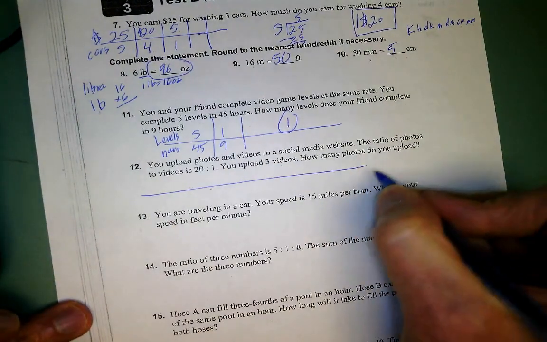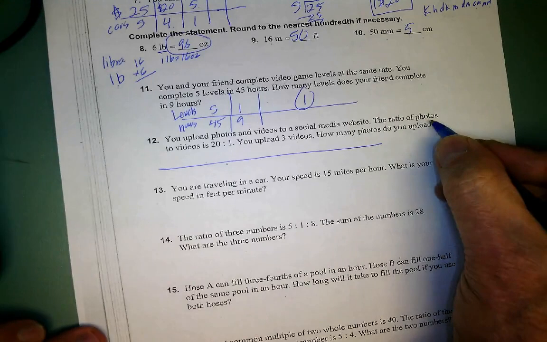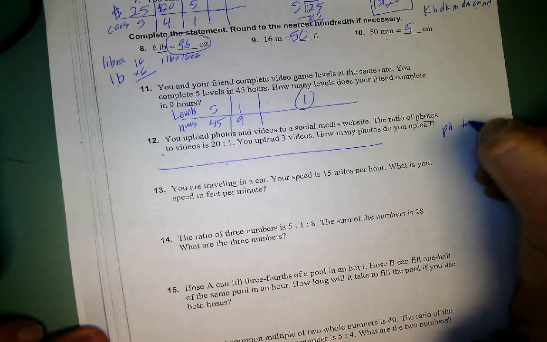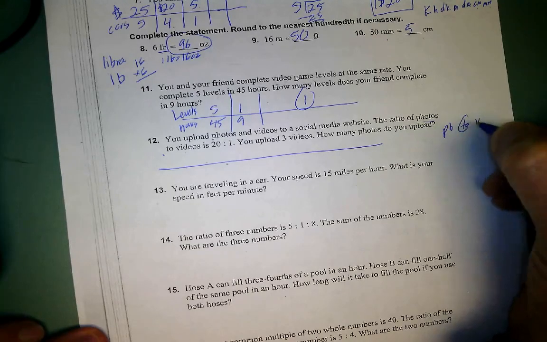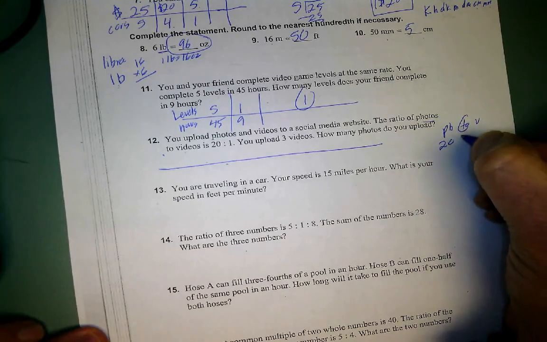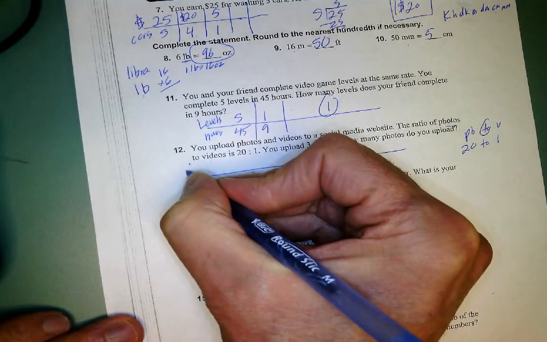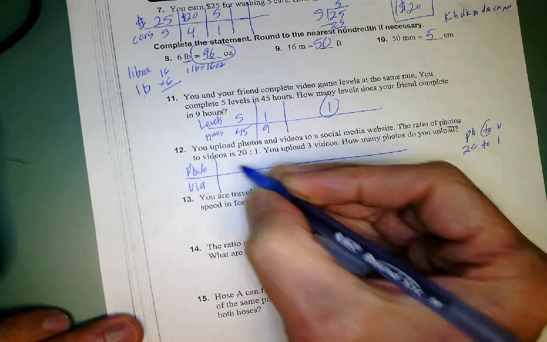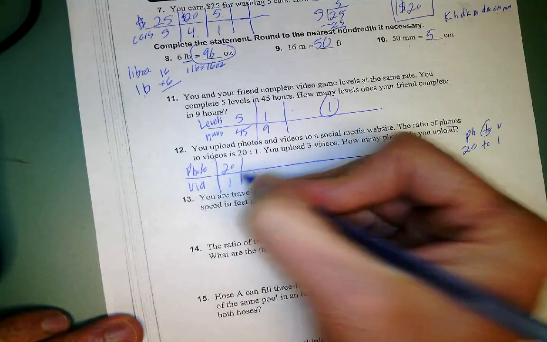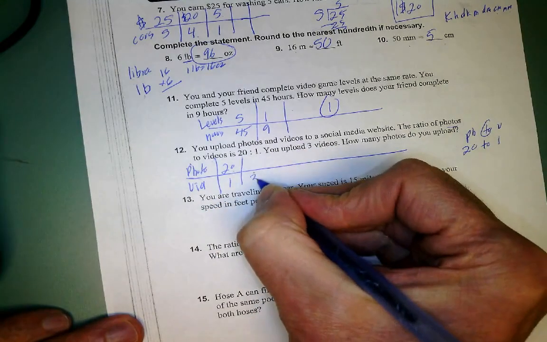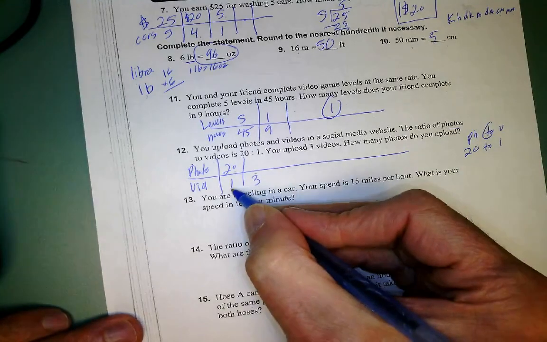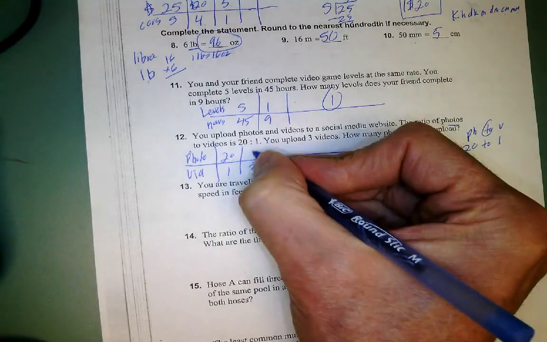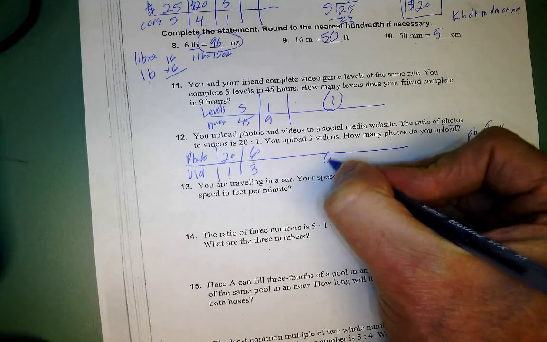All right, you upload photos to a social media website. The ratio of photos to videos is 20 to 1. I'm going to have my photos on top, videos on the bottom, and that's 20 to 1. You upload 3 videos. How many photos? Well, I went from 1 to 3 by multiplying it by 3. So I'm going to go 20 times 3 here and get 60. 60 photos.